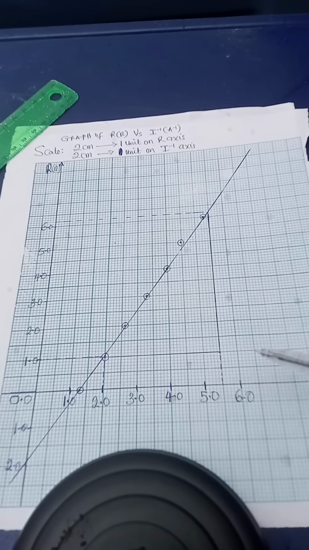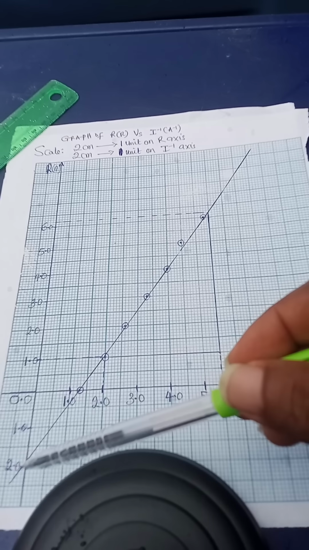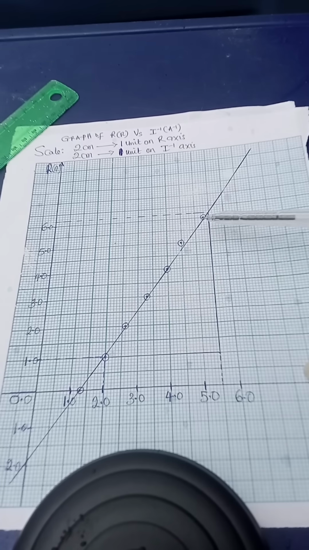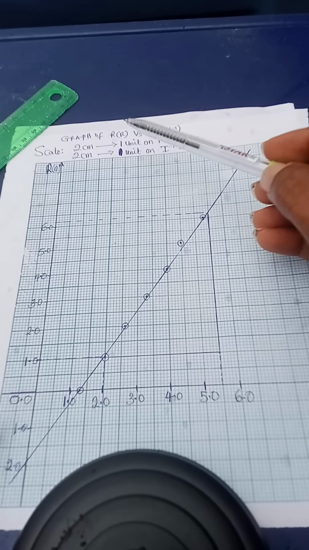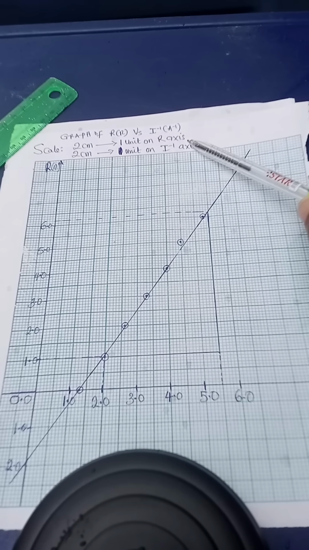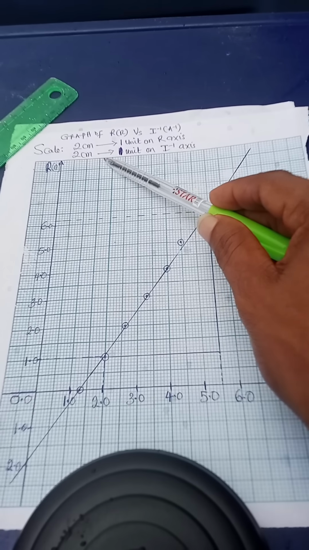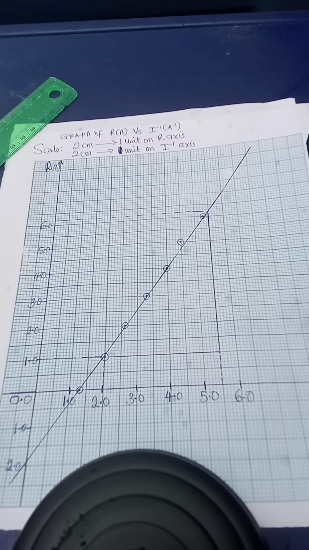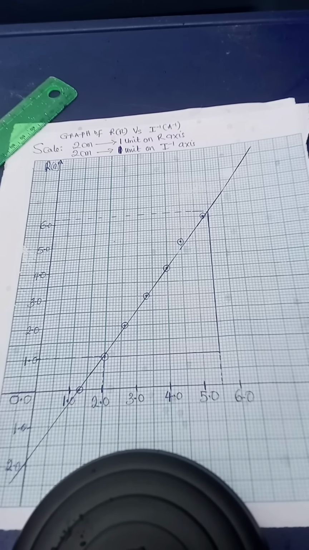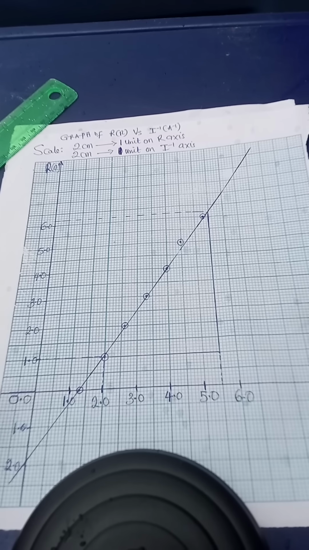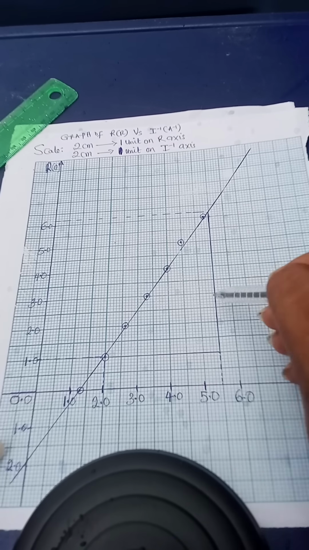You see, what I have here is that the intercept is negative. It passes from this negative. This is it. My scale here is that 2 centimeters represent 1 unit on the R axis, and also 2 centimeters represent 1 unit on the I inverse axis. So this is how the graph will look like. This graph is very simple. If you plot it, you can see this is my slope.